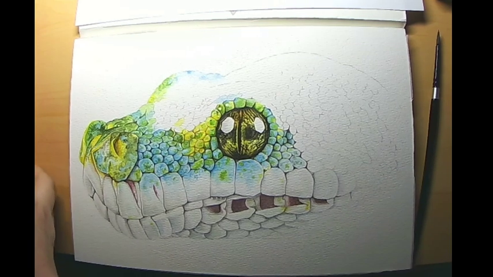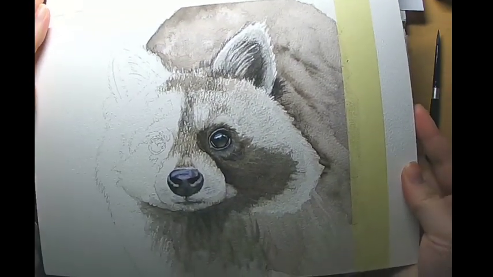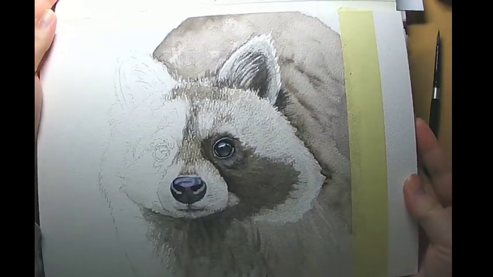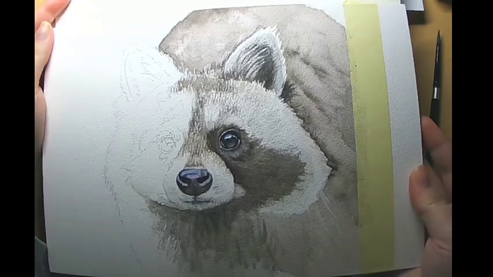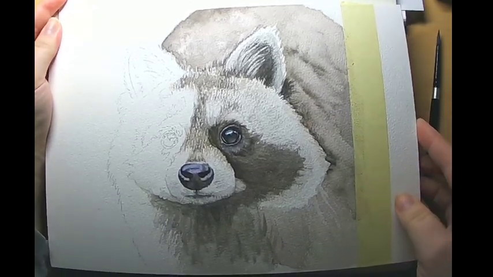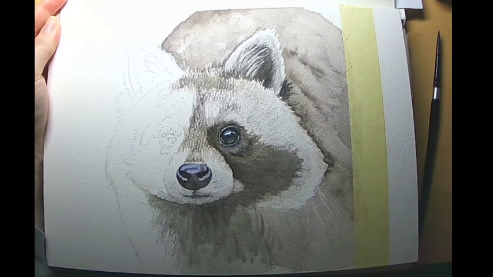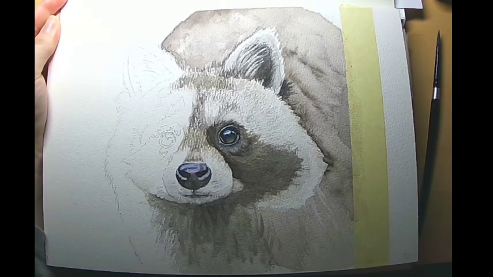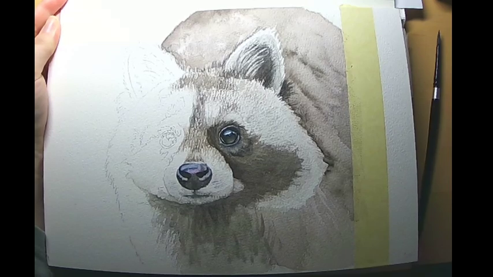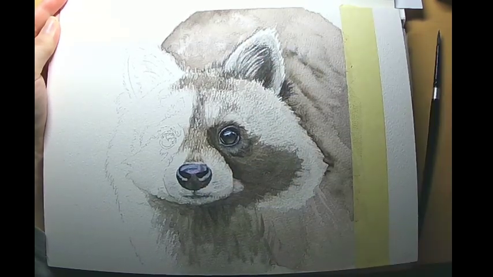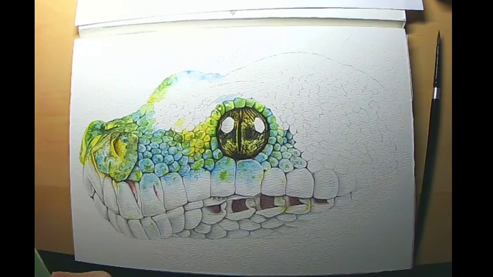Plus, hold on, before I let you go, look how well he turned out. He's coming along really well, I think. Right? I like his eye. His nose is multicolored. Oh, I'm glad you want to paint along, because I'm having a lot of fun making messy splishy splashes.